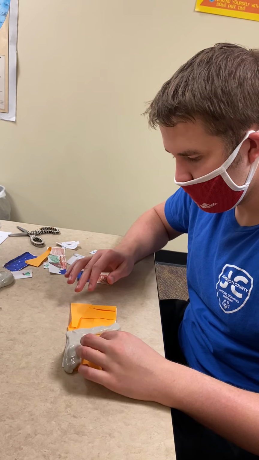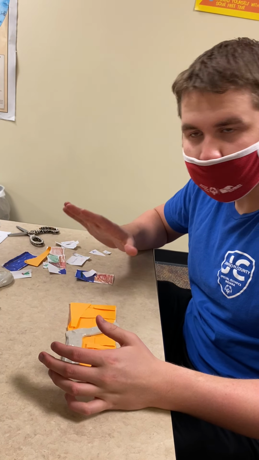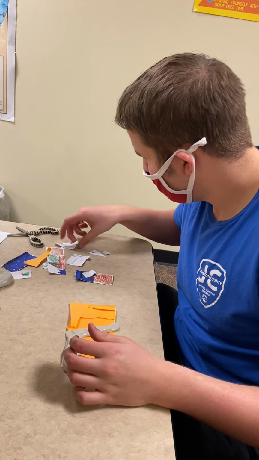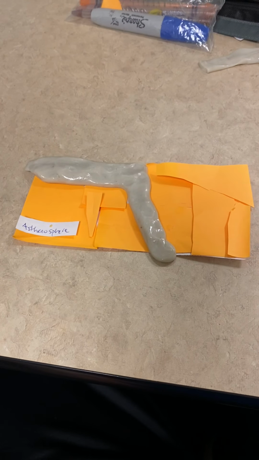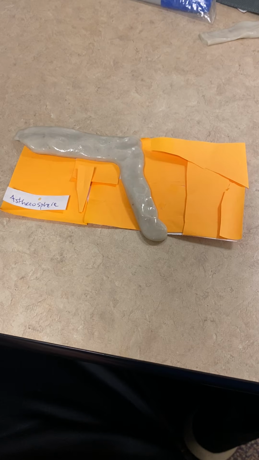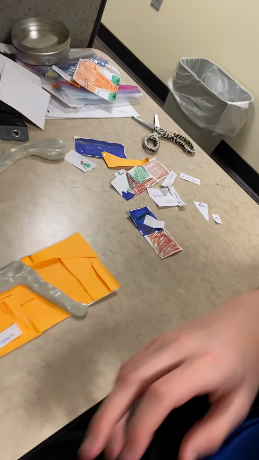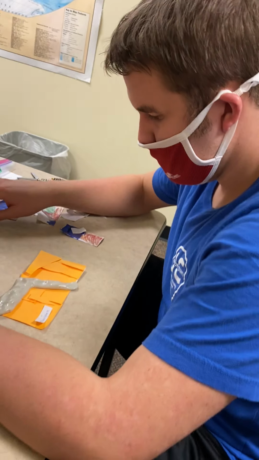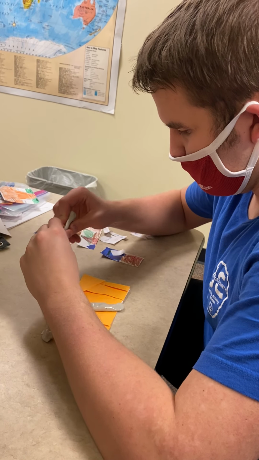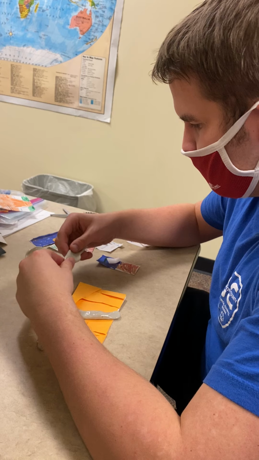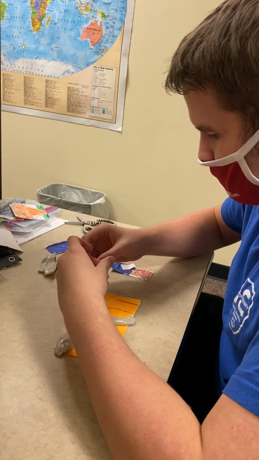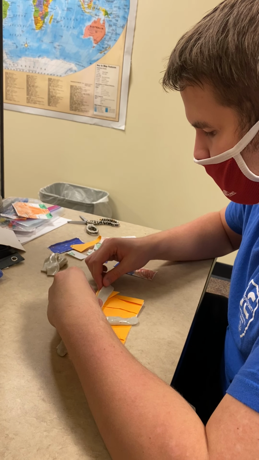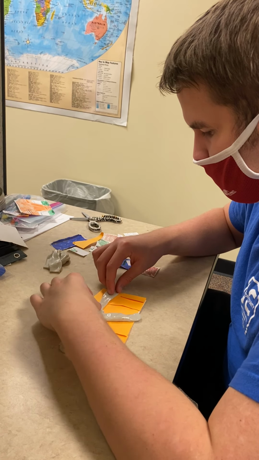If we move it in, you can see it's all colored in orange, which represents the asthenosphere, which I'm going to label right there. If you can see right there, the asthenosphere is labeled. Now moving on, we have to continue on, which is moving the putty to that gap there.